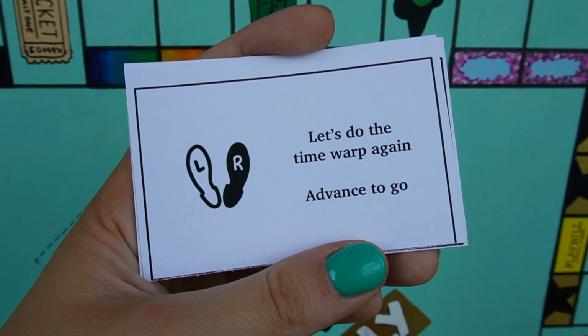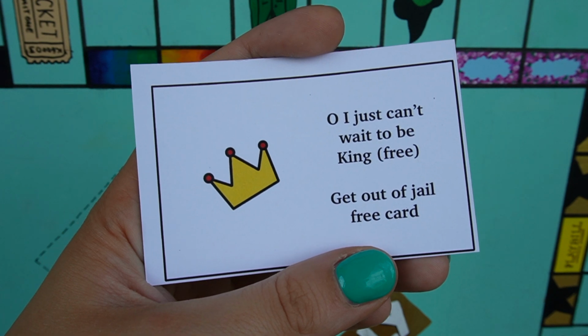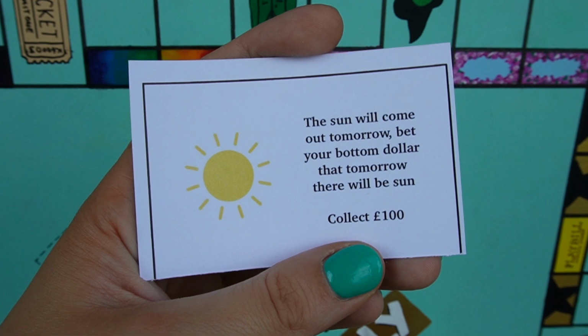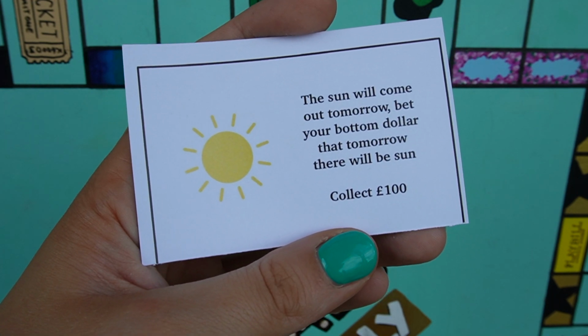Let's do the time warp again, advance to go. Oh, I just can't wait to be king, in brackets free, get out of jail free card. And the sun will come out tomorrow, little quote from Annie, collect £100.